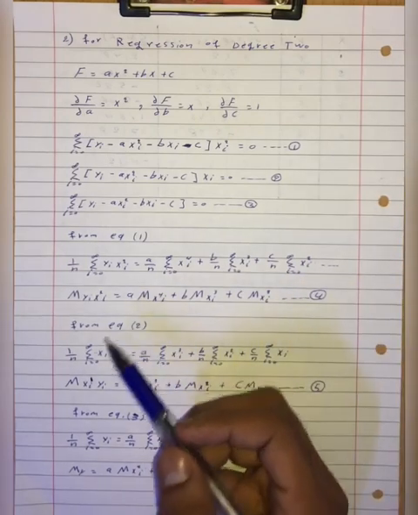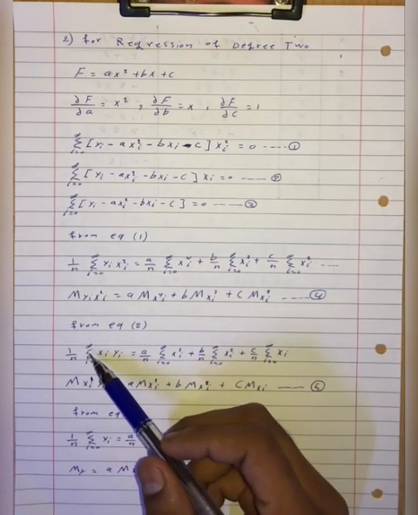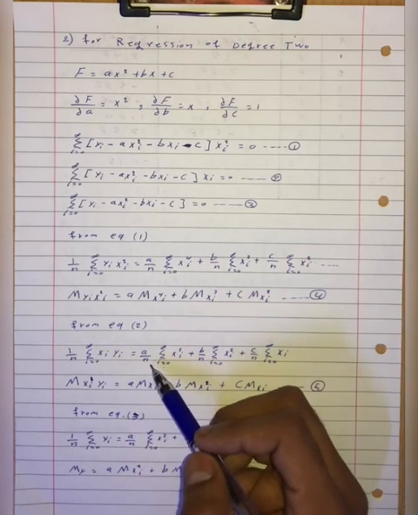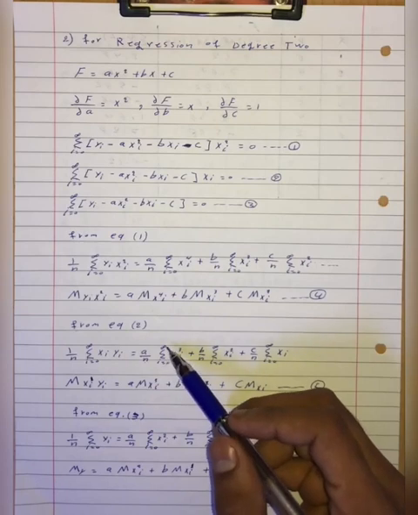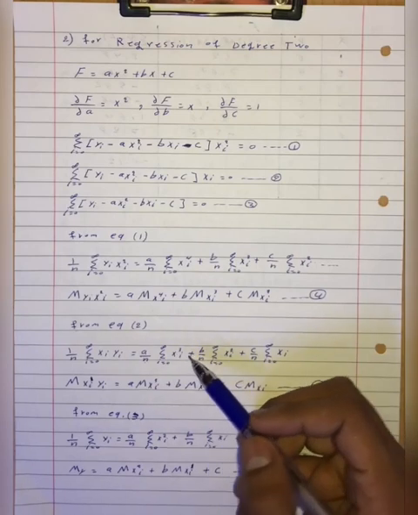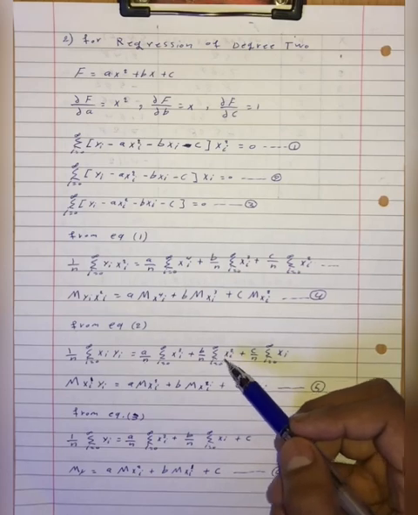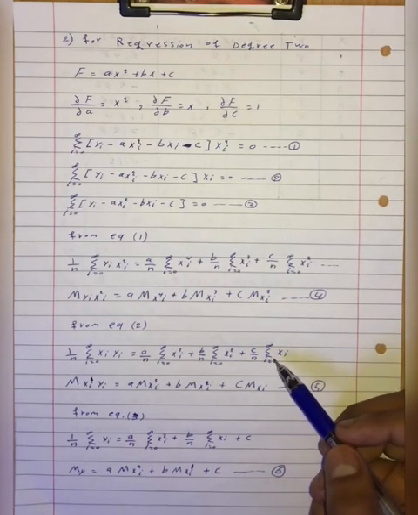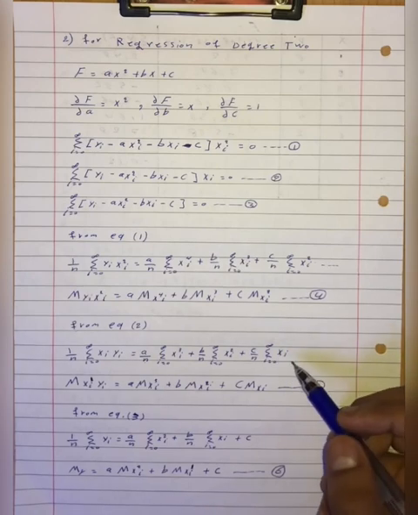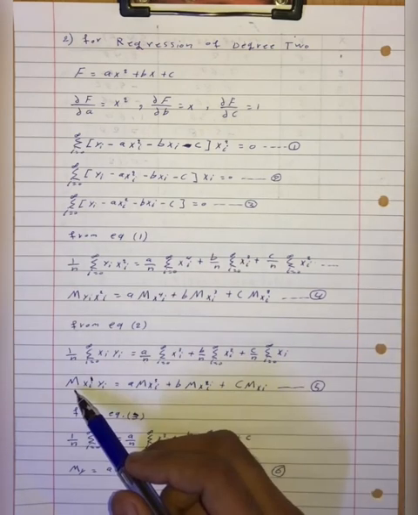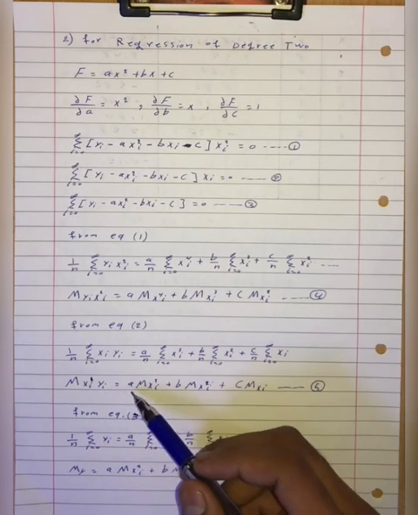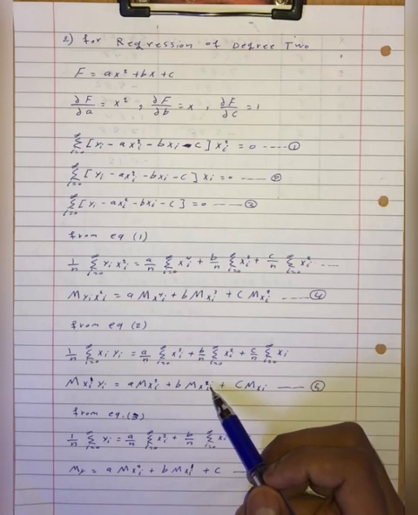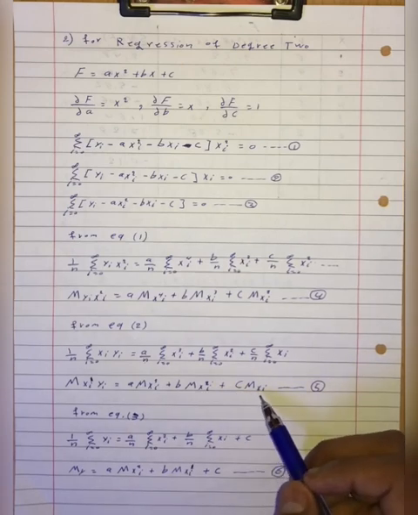From equation 2 we have 1 over n summation from i equals 0 to infinity of xiyi equals a over n summation of xi to power 3, plus b over n summation of xi square, plus c over n summation of xi. And we have m of xiyi equals a m of xi to power 3 plus b m of xi square plus c m of xi.